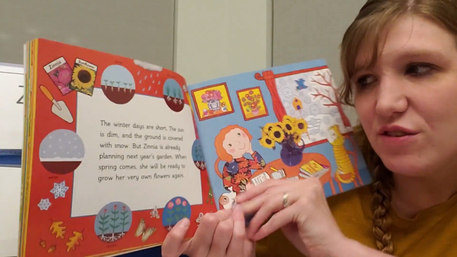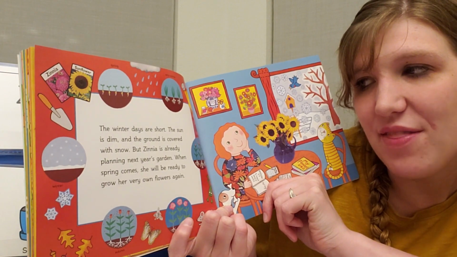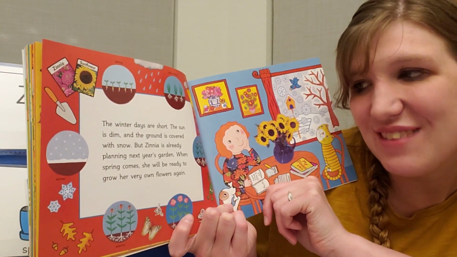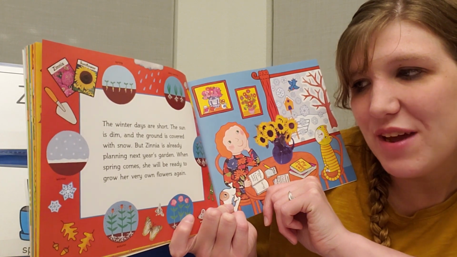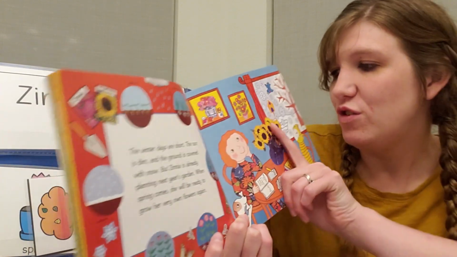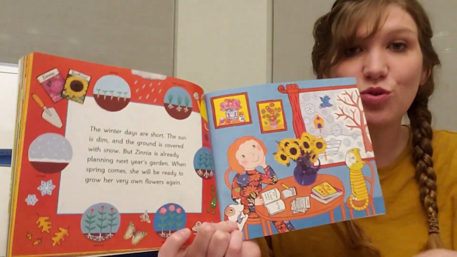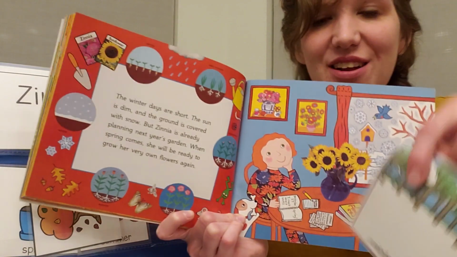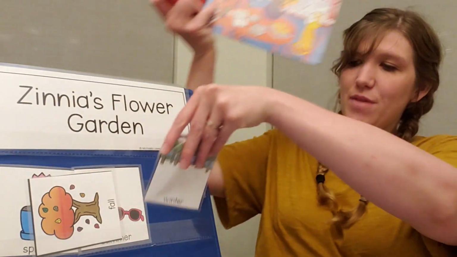The winter days are short. The sun is dim and the ground is covered with snow. But Zinnia is already planning next year's garden. When spring comes, she will be ready to grow her very own flowers again. So it said the winter days are short. So the last season in our setting is winter.